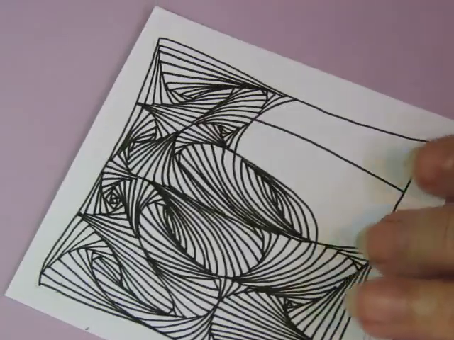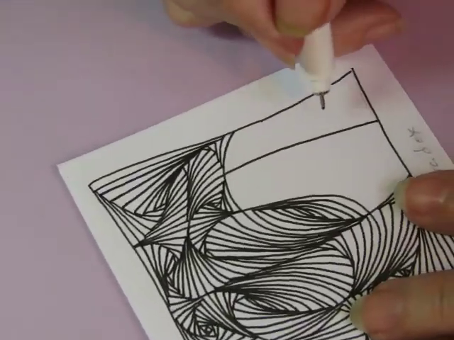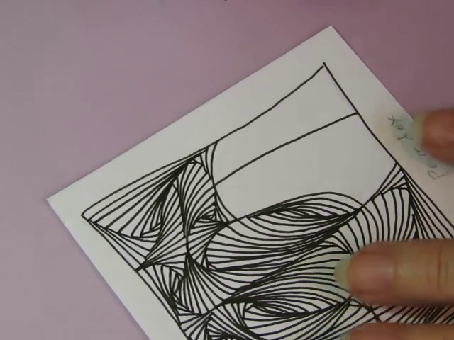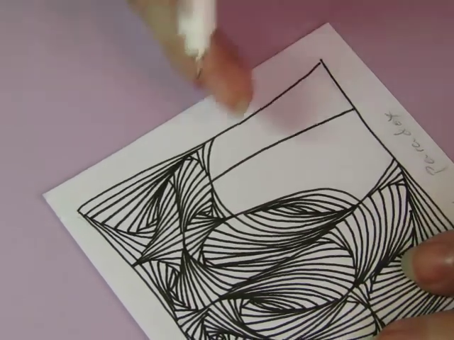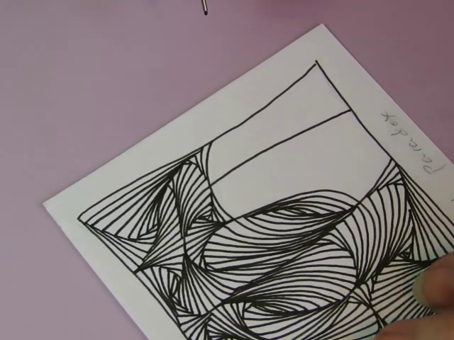I was completely off camera there, wasn't I? Probably. All into it. See how I'm making those fan shapes? I really like them. They make me happy.